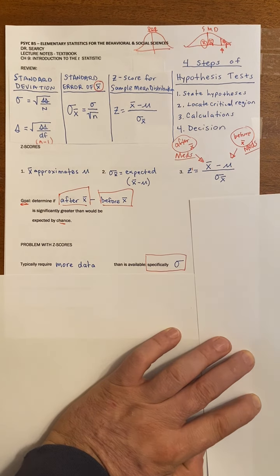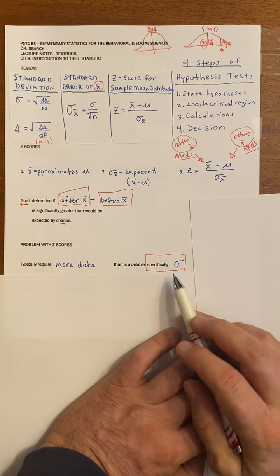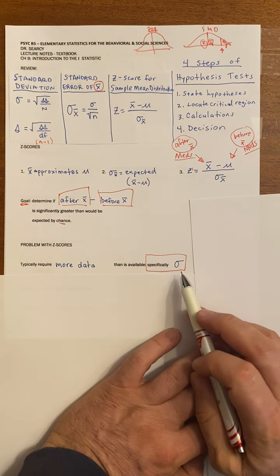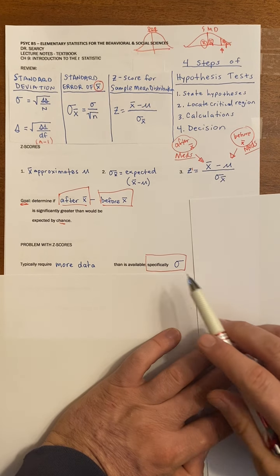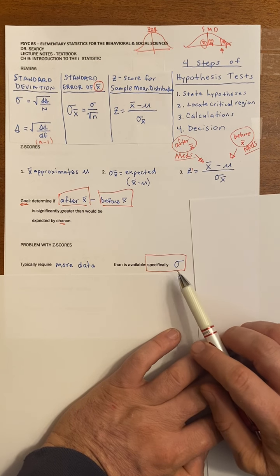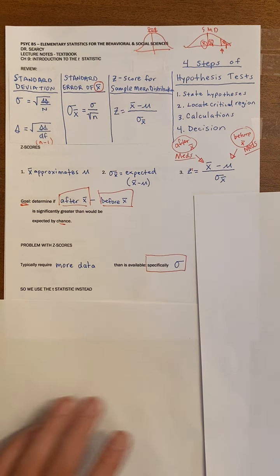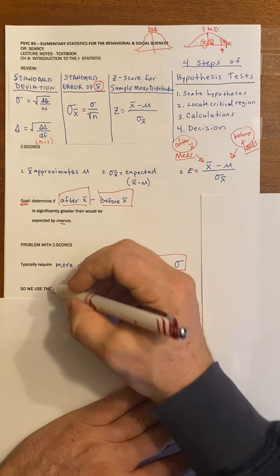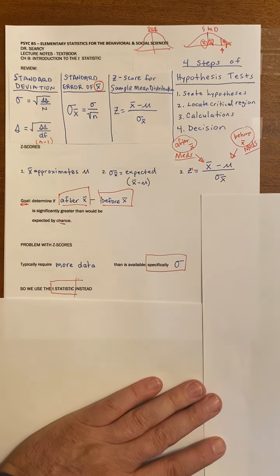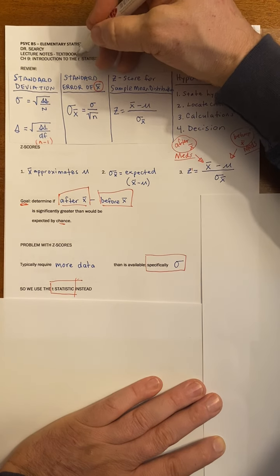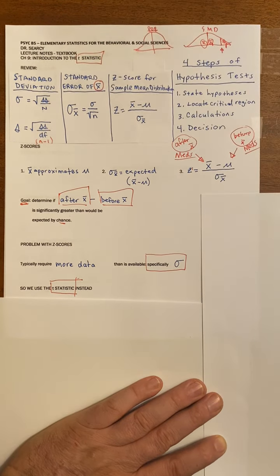Specifically, what is it that's hard to get a hold of? It's hard to get a hold of that population standard deviation, right? Since we're talking about a population and having to get a hold of everyone in the population, if we're going to be able to say anything about the population, it's hard to get a measure of that score. Okay, so because that's the case, what do we do? Well, we say that we use the t statistic instead, right? So that is what this whole chapter is about.